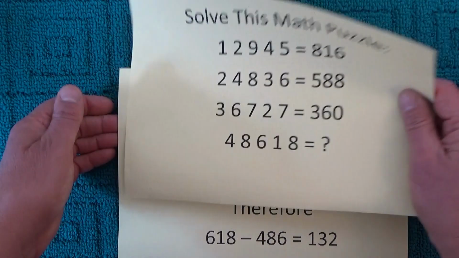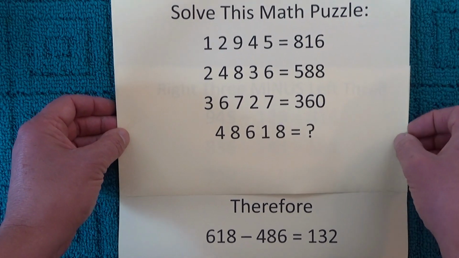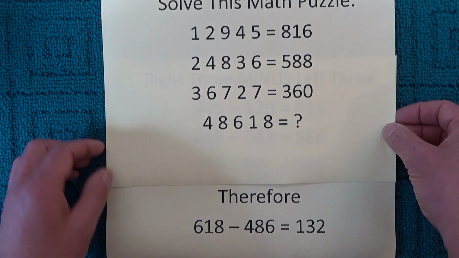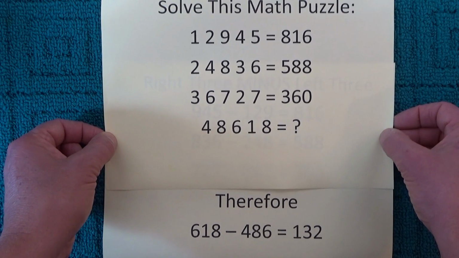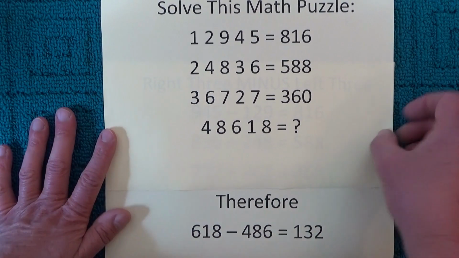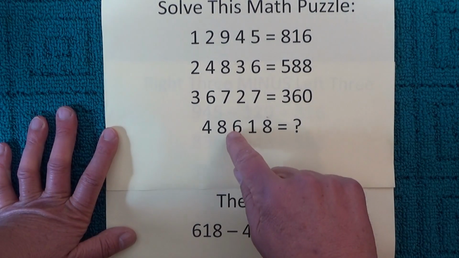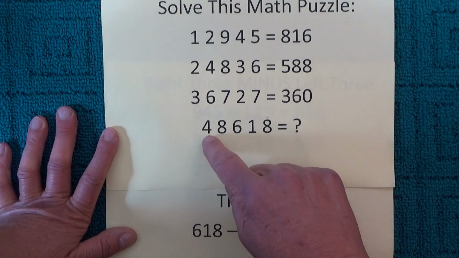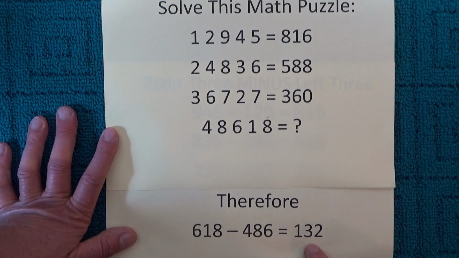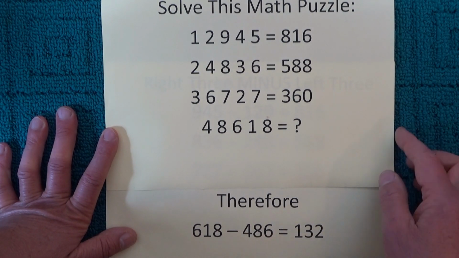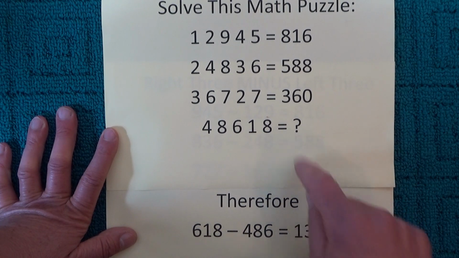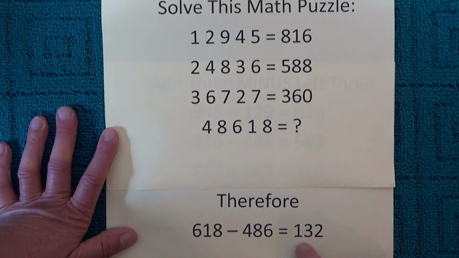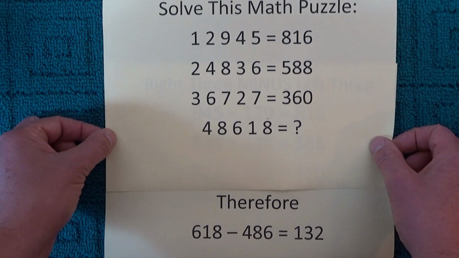So then, to solve this puzzle, using that same principle that we've seen in the first three in the series, we do 618, and take away from that 486 to give the answer of 132. So there we go. The answer then, the missing answer, which is the question mark, is 132.